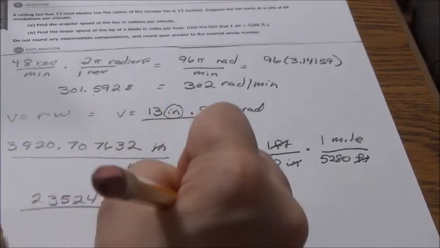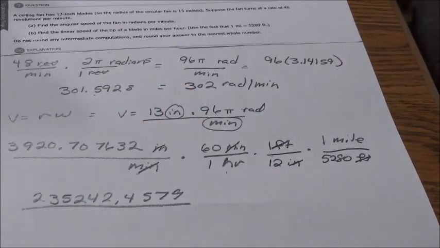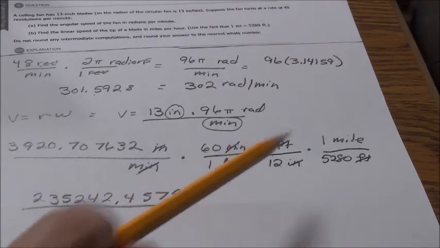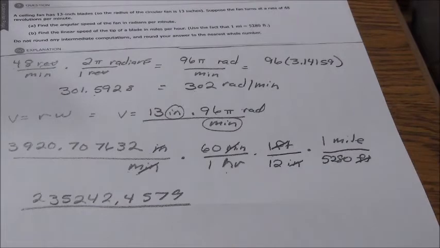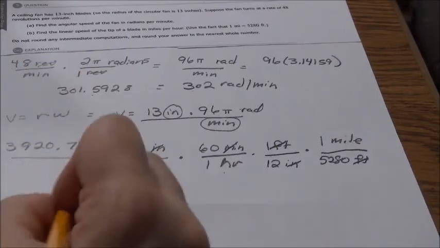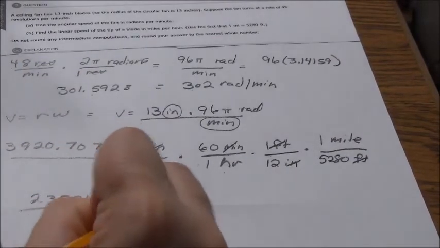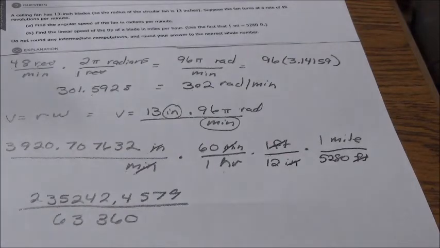235,242.4579. Again, I don't want to do any rounding, so I'm just going to leave that great big number, write it down. On the bottom, I have to take the 12 times the 5,280. 12 times 5,280 is 63,360. 63,360. Now I'm going to go ahead and divide.